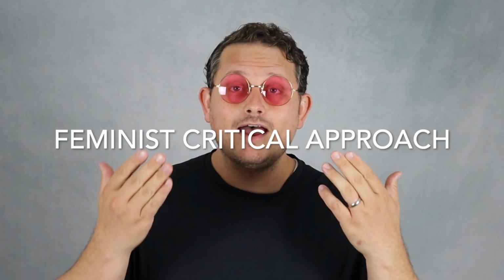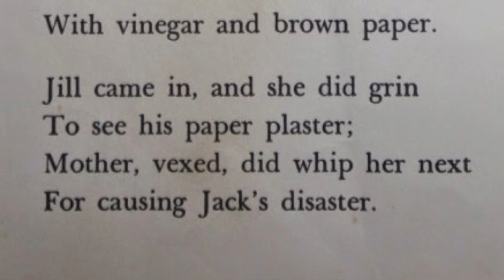So now we have our full poem, and the first critical approach we're going to apply is the feminist approach. With my feminist lenses on, I am going to see some glaring elements of this nursery rhyme. My eyes will go straight to the last stanza and consider, why is it that Jill is blamed for Jack's fall? And in fact, it is the mother, the matriarch, who places the full blame of the accident on Jill.